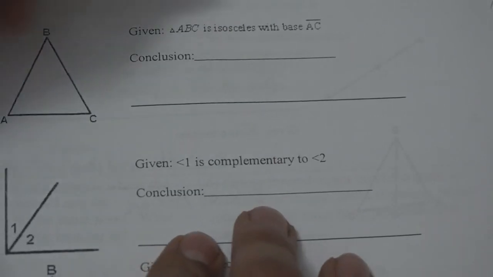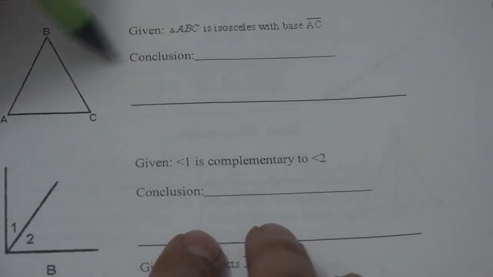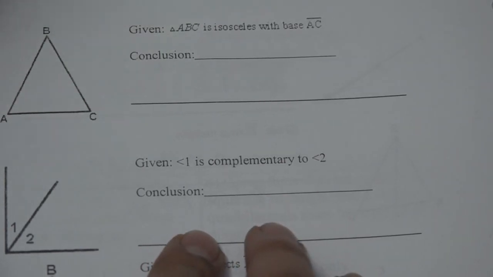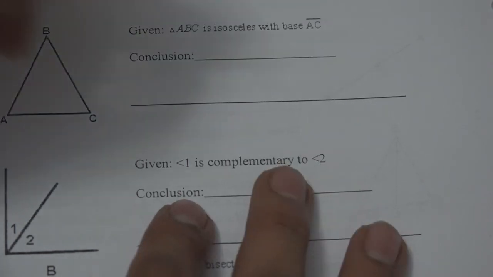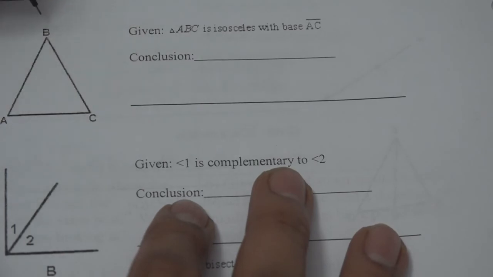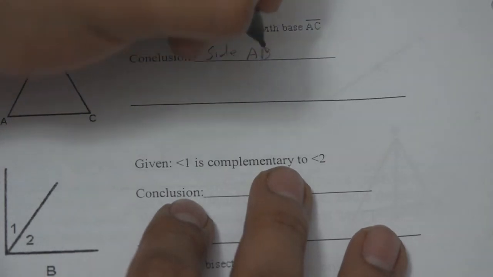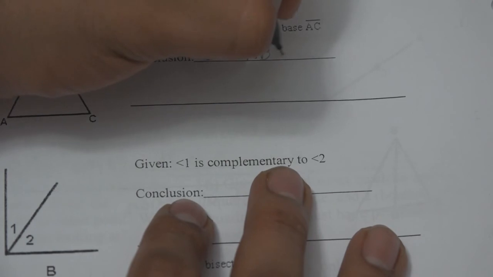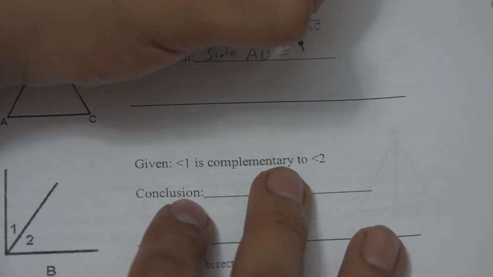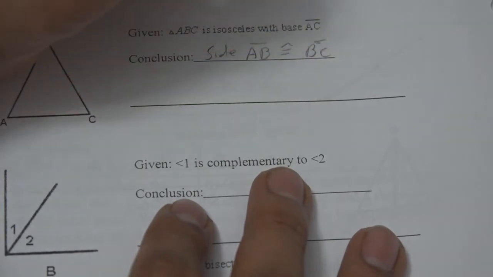All right, so triangle ABC is isosceles with base AC. So what can I conclude? Well, I can conclude that side AB is congruent to side BC. So segment AB is congruent to segment BC.